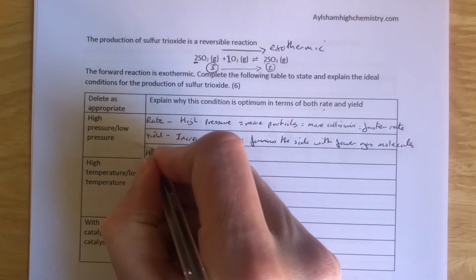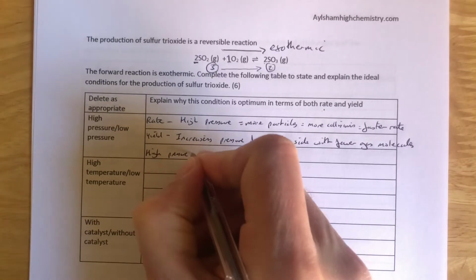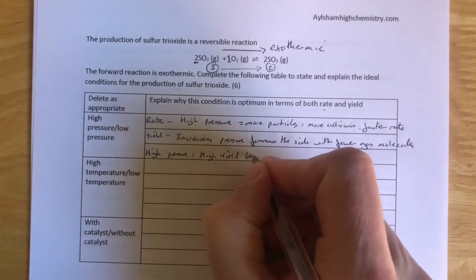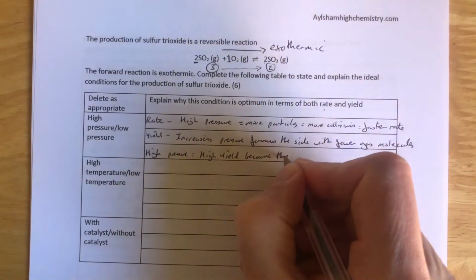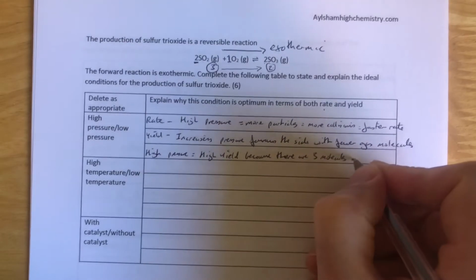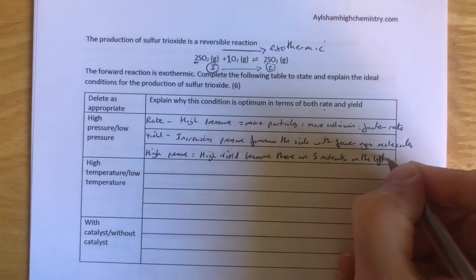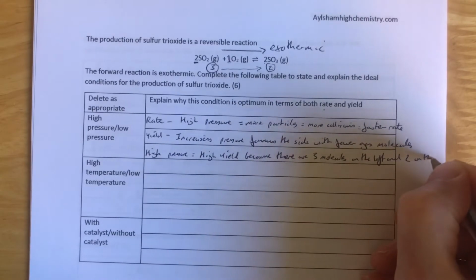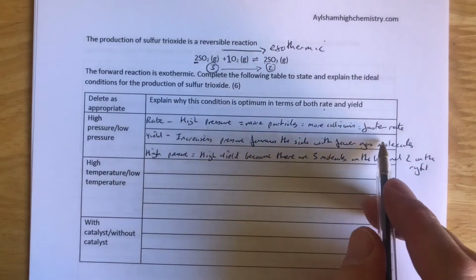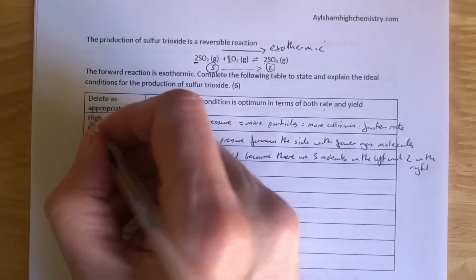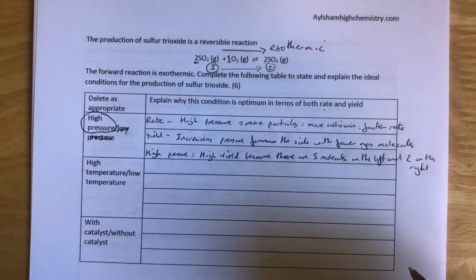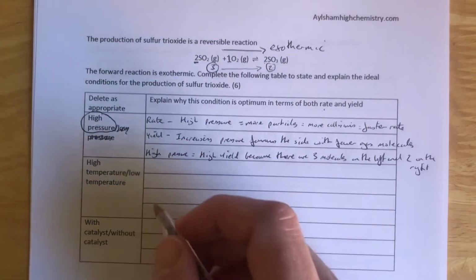So high pressure equals high yield in this reaction because there are 3 molecules on the left and 2 on the right. Increasing the pressure favours the side with fewer molecules. There's fewer molecules on the right. So we therefore want to do this at a very high pressure ideally, because that will make it fast and a high yield. Temperature next.